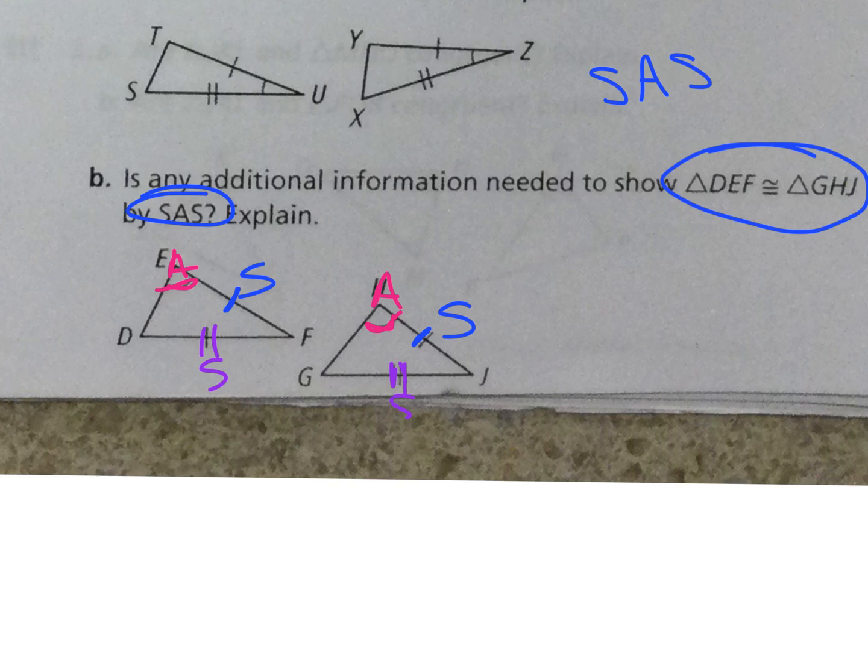No, we really need this side ED to be congruent to side HG. Okay? Again, mark that if you need me to talk about it in class.